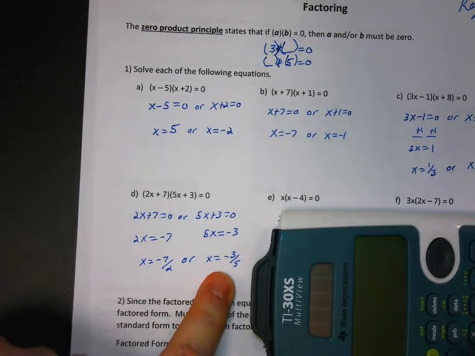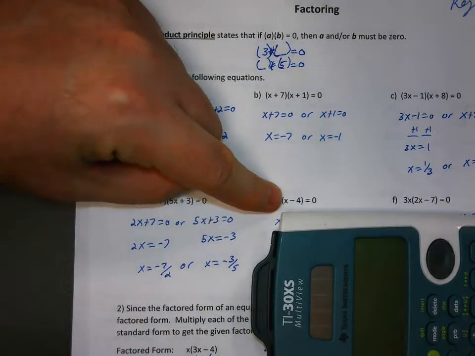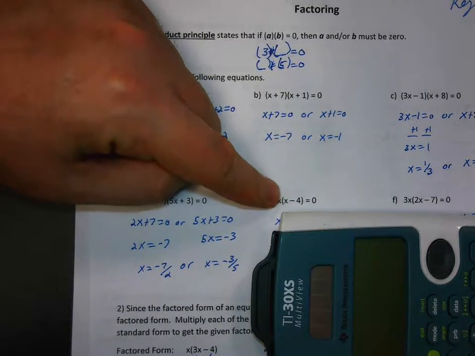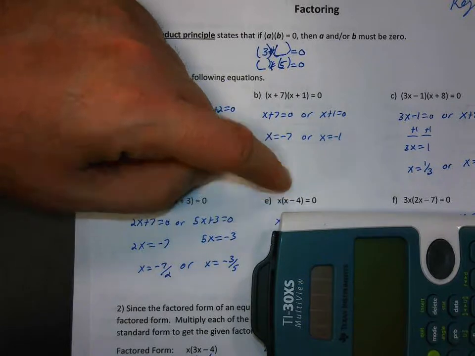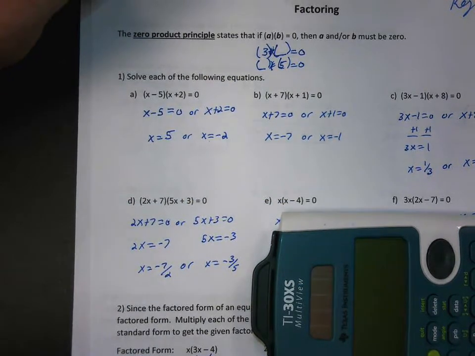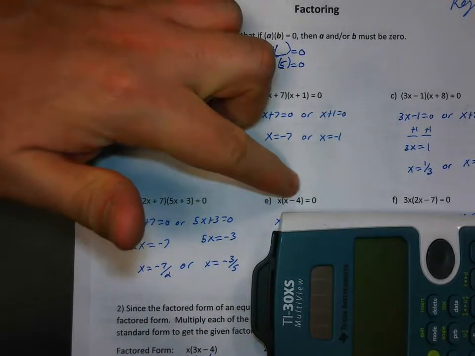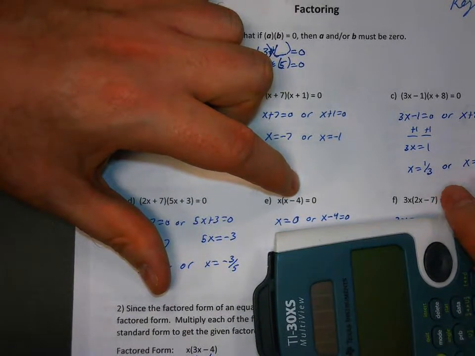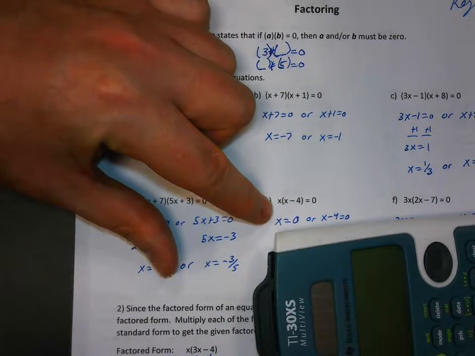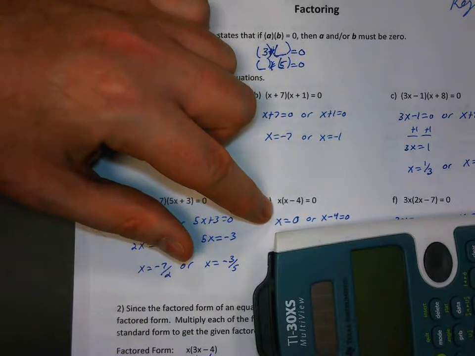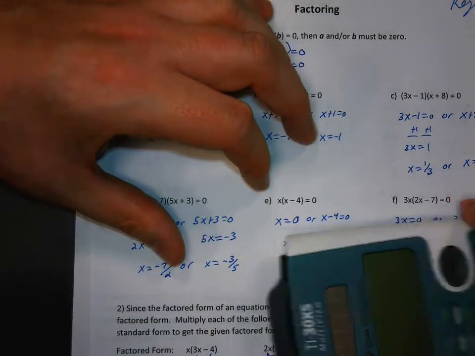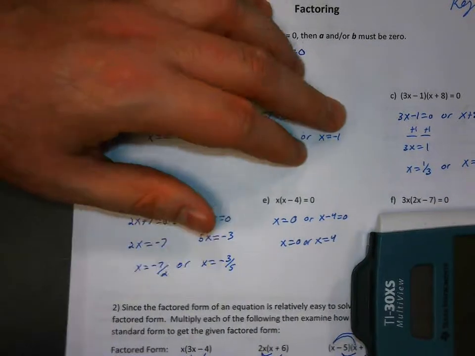Okay, part E. This one we have x times (x - 4). So our two factors are x and x - 4. Factors meaning what are you multiplying? We're multiplying x and x - 4. So those are your two factors that you set equal to 0. x = 0, and that one's already done, so 0 is an answer. And then x - 4 = 0, so you add 4 to each side, and there's your two solutions.